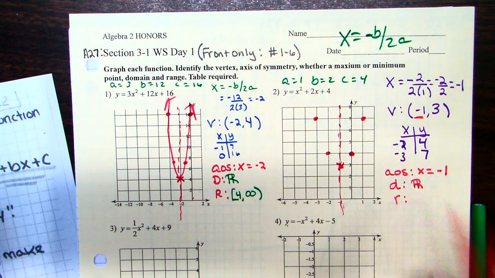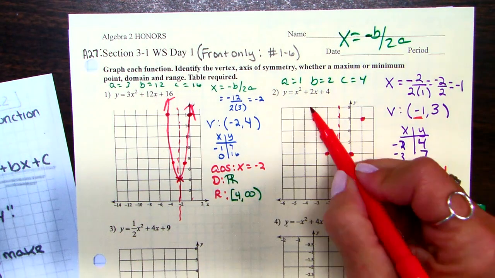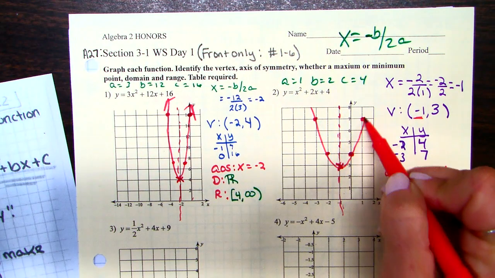Okay, just let me finish this. So the domain is all real numbers, and the range goes from 3 to infinity.